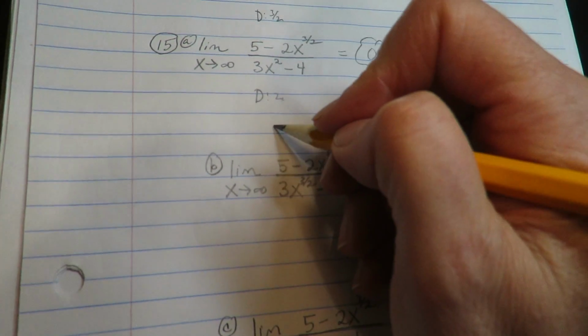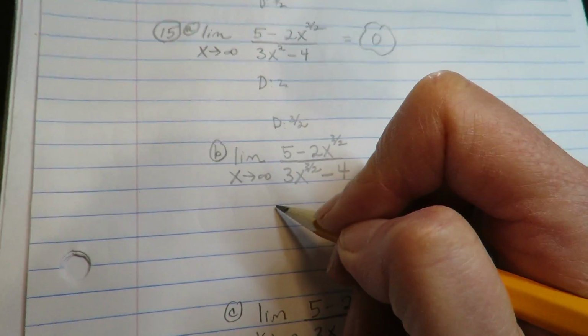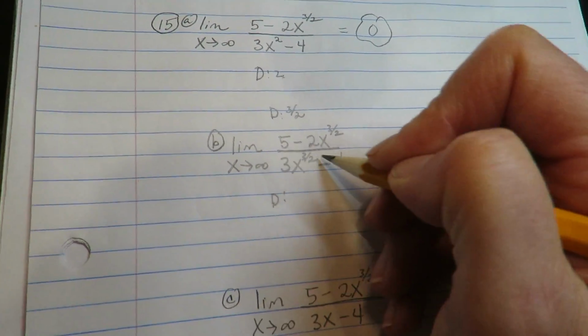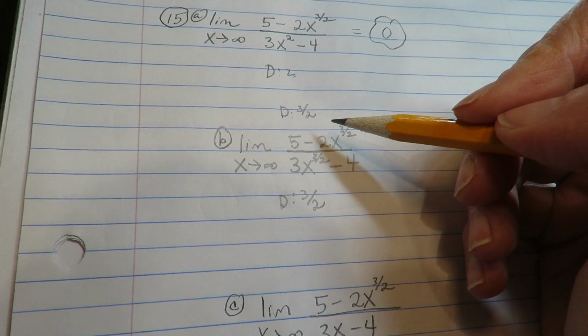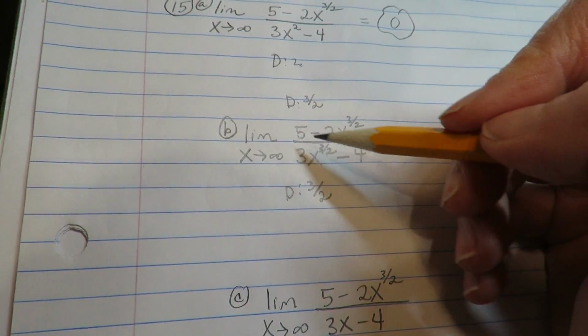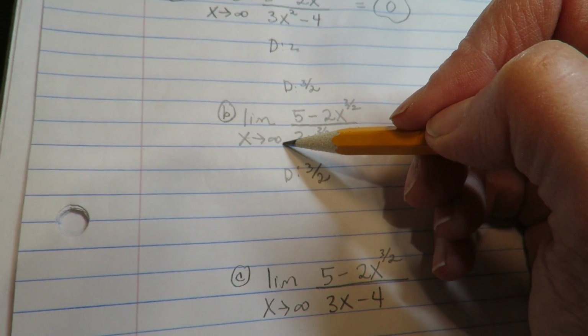I'm going to do it again. Now the degree of the numerator is 3/2. The degree of the denominator is 3/2. Alright, now this is the case where they're equal in degree. Make sure you're going to infinity. This rule only works when you're going to infinity.